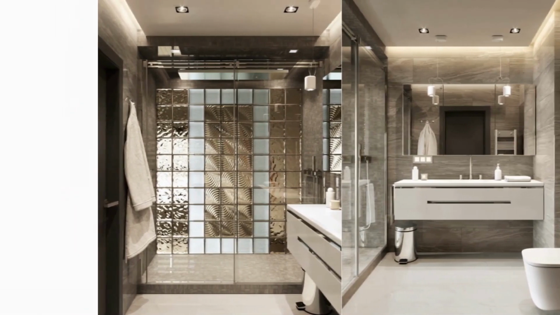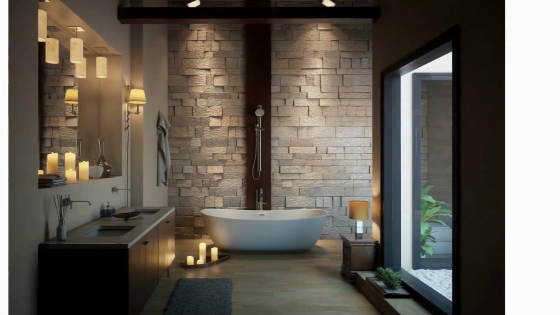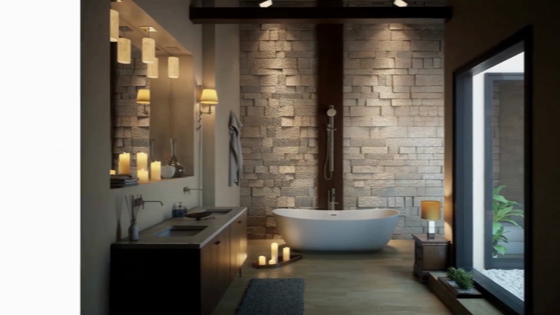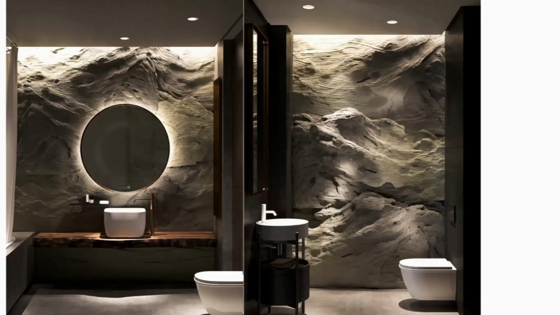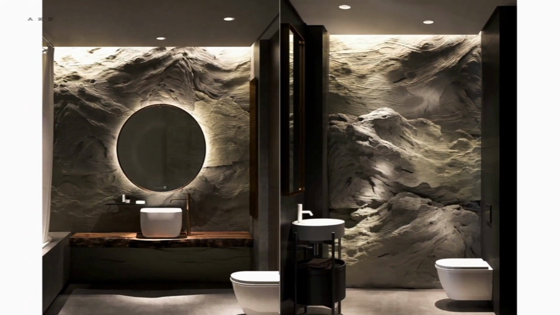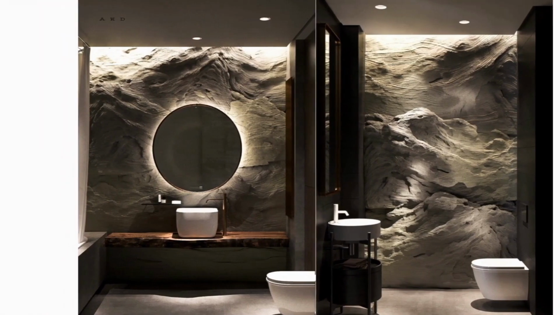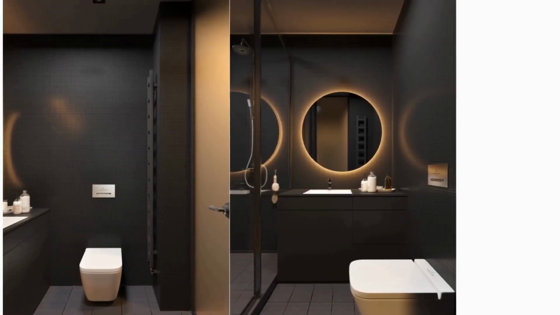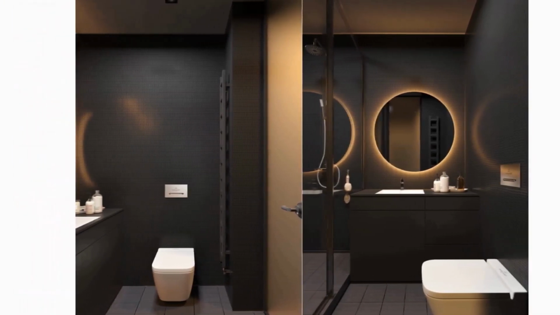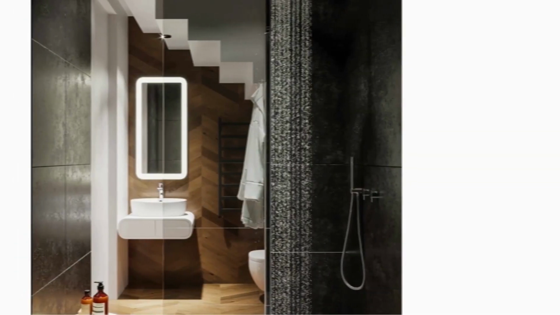Sinks. Sinks are another important fixture in your bathroom and come in a variety of shapes, sizes, and materials. Consider factors such as style, functionality, and maintenance when choosing a sink. Part 3. Bathroom design elements. Once you've chosen your bathroom layout and fixtures, it's time to consider the design elements that will tie it all together. Here are some popular design elements to consider.